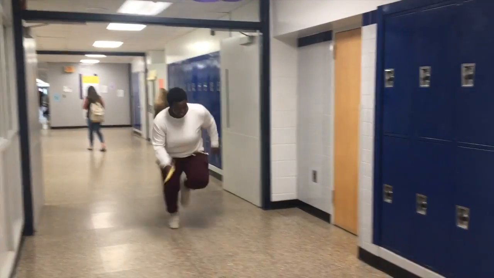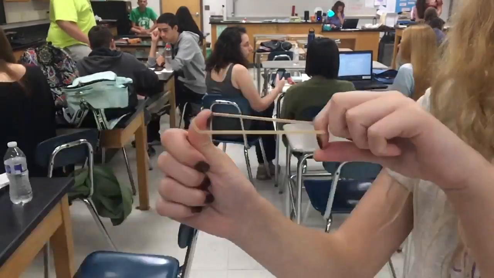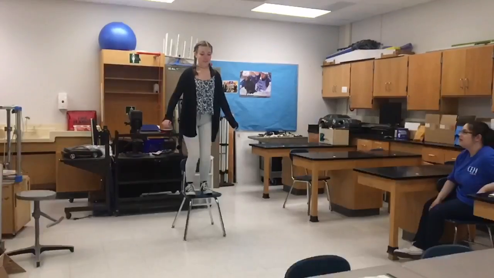Understanding potential and kinetic energy helps us to understand the world around us. That's why we run and we fall down, we go on roller coasters, and we stretch rubber bands.